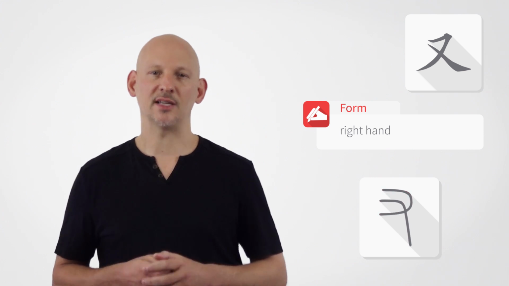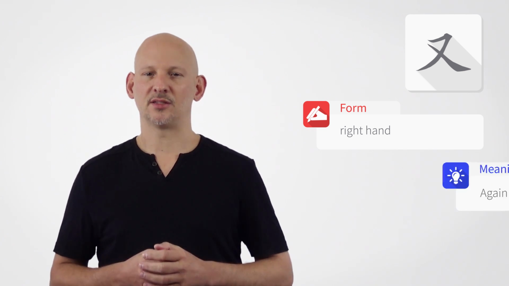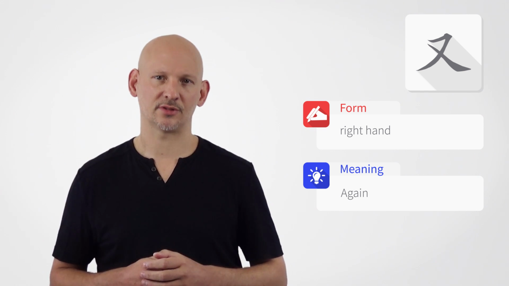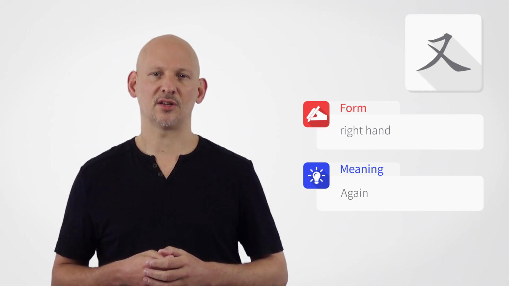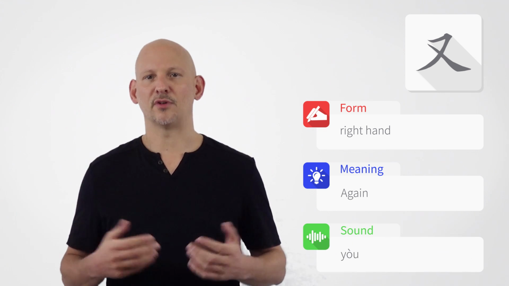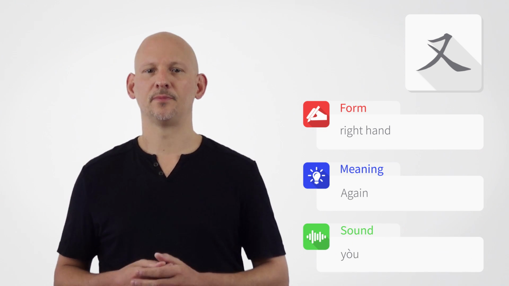And now with the modern form, it's not as obvious that it's a hand because of stylization. As you can see, the top stroke there kind of folds over. So yo has the modern meaning, which is again. This meaning pretty much never appears in characters. The meaning that yo often brings to characters has to do with hand, basically. And its sound, well, I've already said it a couple of times, but it's yo.